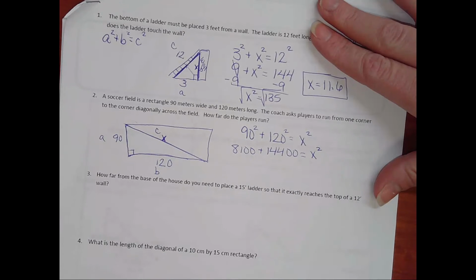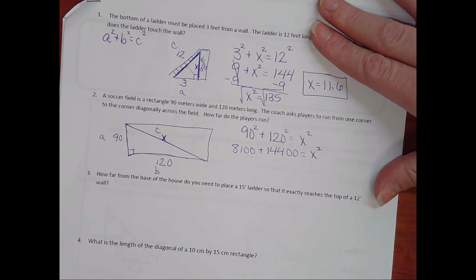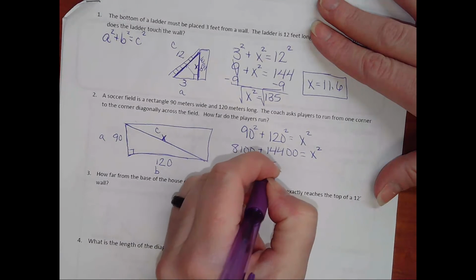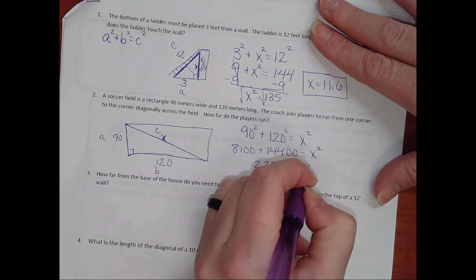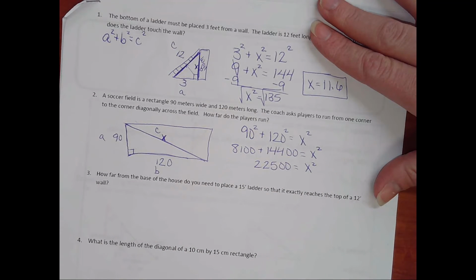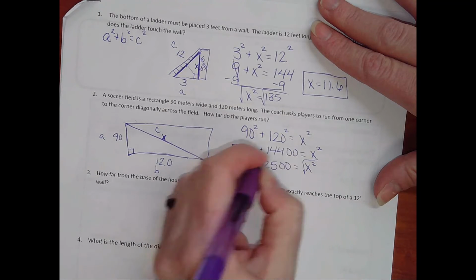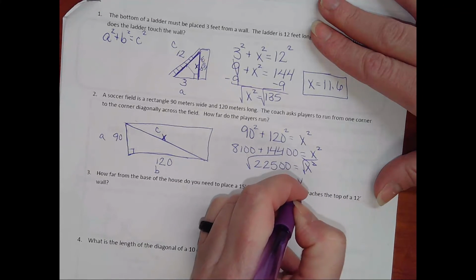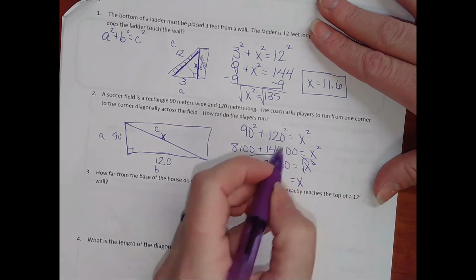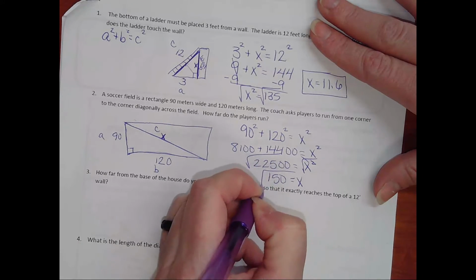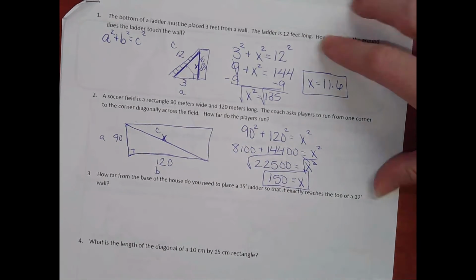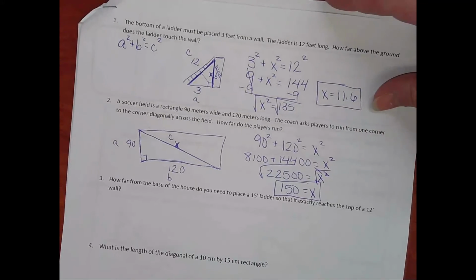Add them together, 22500. And then take the square root. The square and the square root cancel. They're opposite operations. And you get 150. So again, the hardest part is just drawing these pictures out, you guys.